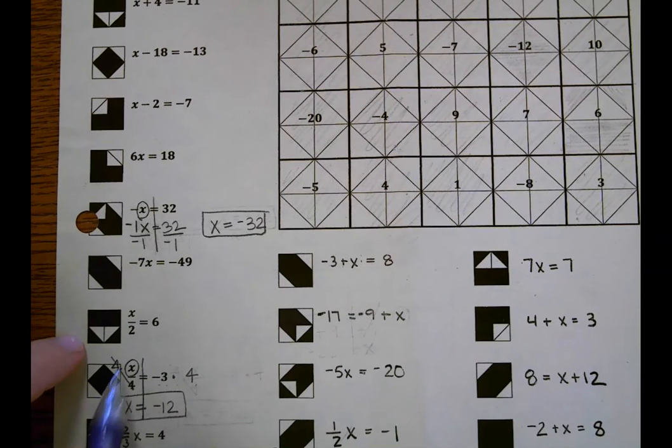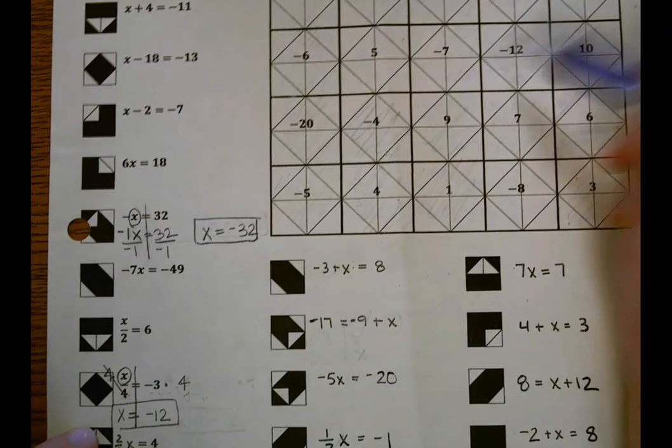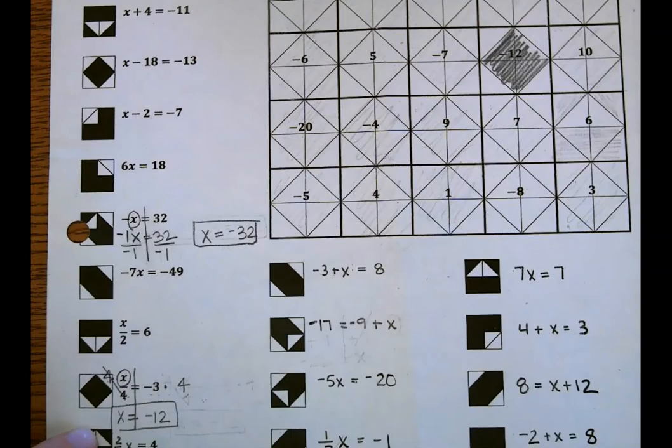Remember, what you do to one side of the equation, or one side of the fence, you have to do to the other side of the fence. So because I multiplied by 4, I had to multiply by 4 on this side to get negative 12. So this box looks something like this.